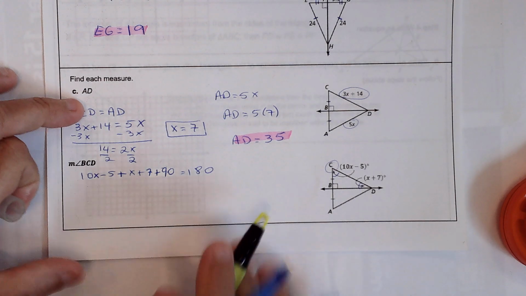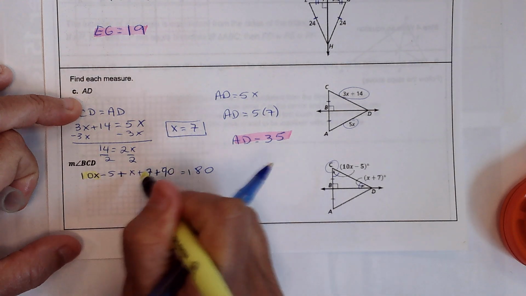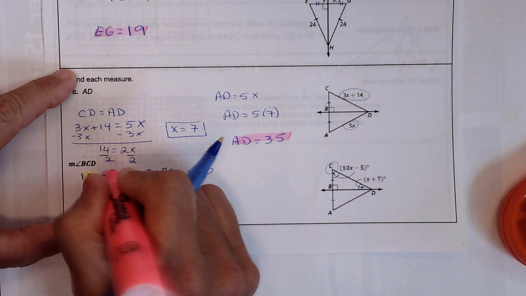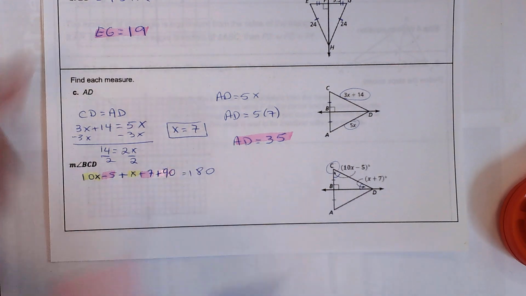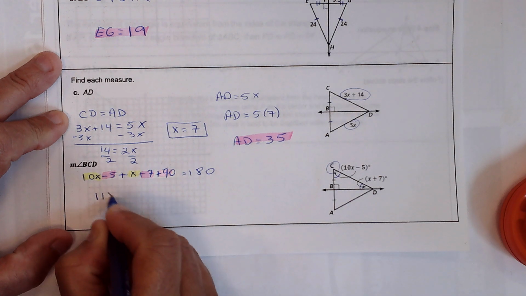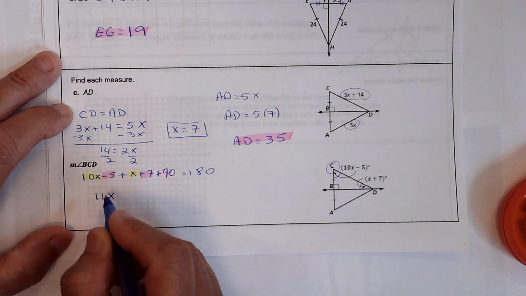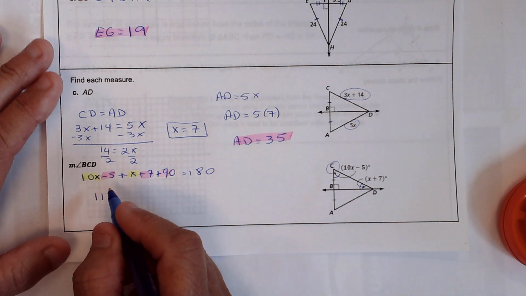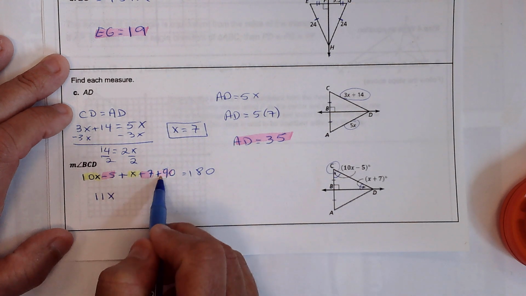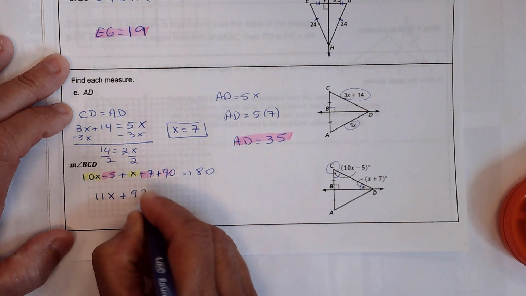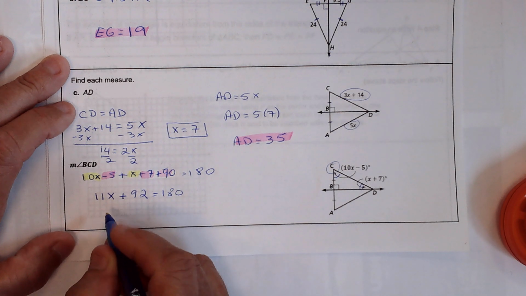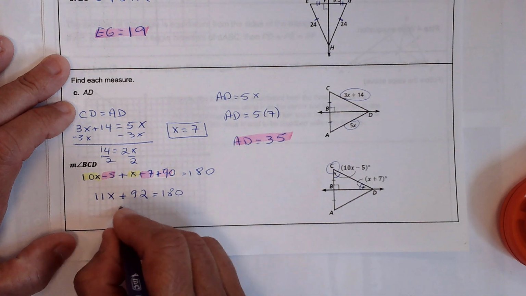I have 10x with x, and then I have negative 5 plus 7 plus 90. So here I get 11x, and negative 5 plus 7 gives me 2. So this is going to be plus 92 equals 180. We minus 92 from both sides.